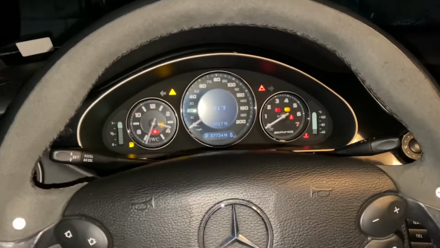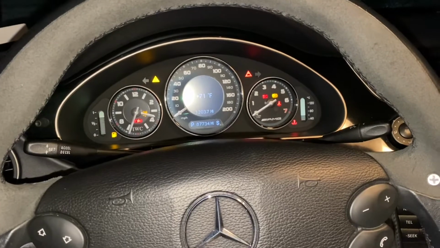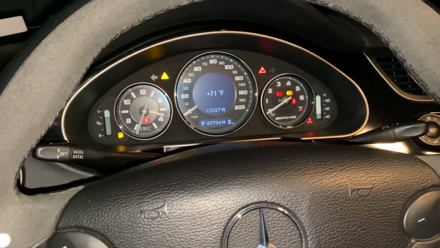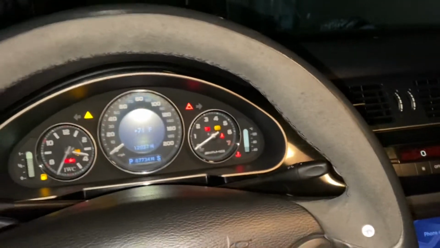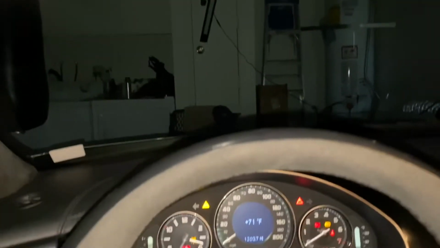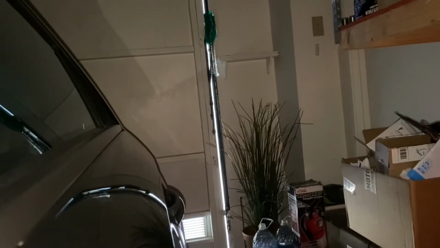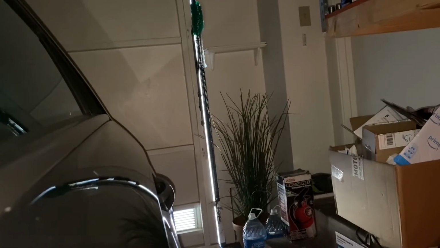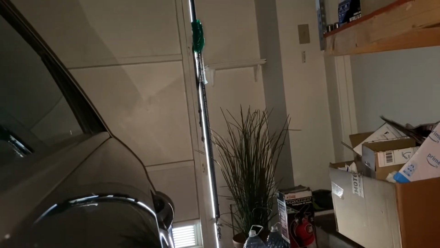Okay, I took the car for a drive test, and there are no problems, no error codes, nothing. And right now I'm sitting in my garage without the light on, and I'll just show you while I'm pressing the pedal. You'll see it works.